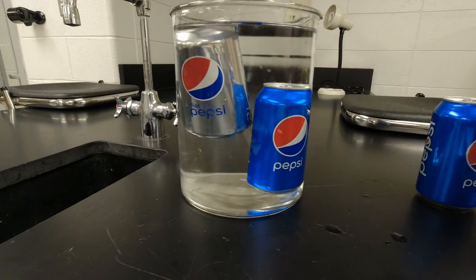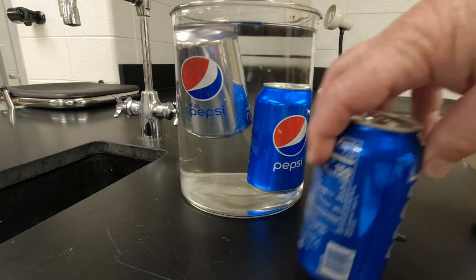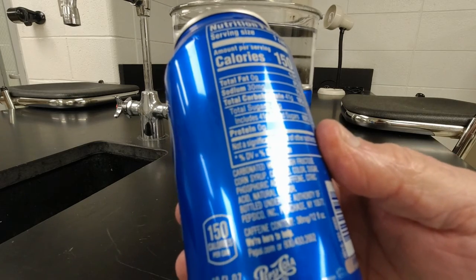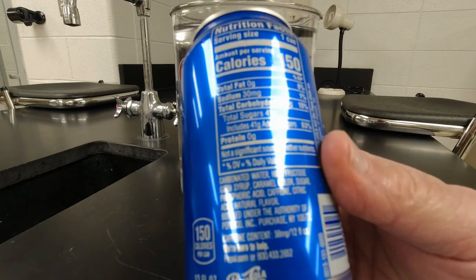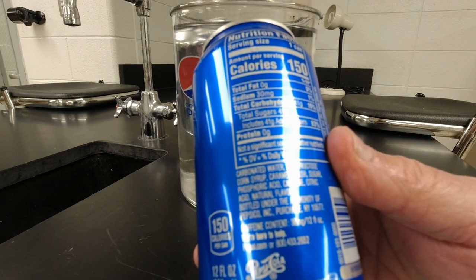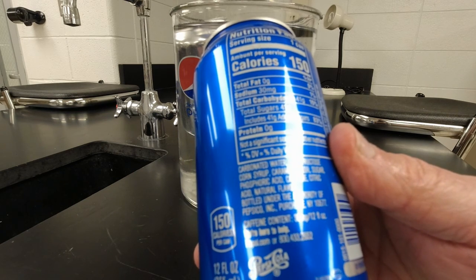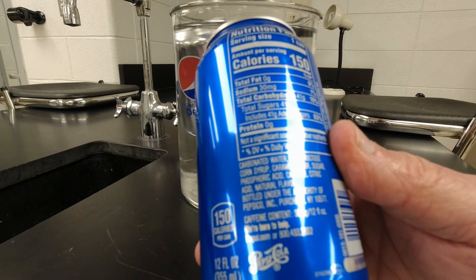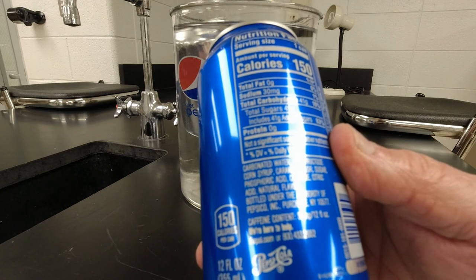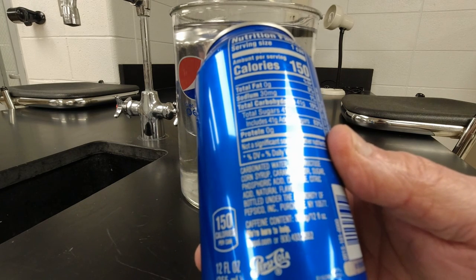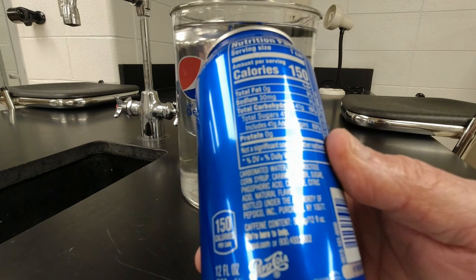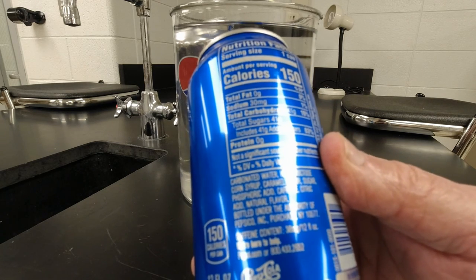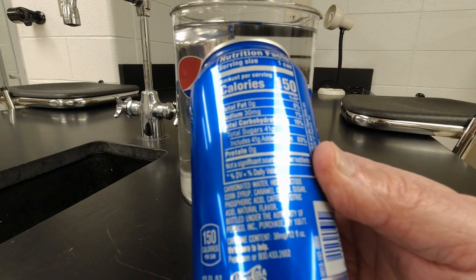Now let's look at the regular Pepsi. The regular Pepsi list says carbonated water, that's the same. And then the next one says high fructose corn syrup. High fructose corn syrup, that's a really sweet sugar, fructose, that's dissolved in water. That's what makes it corn syrup. And so there's a lot of sugar in this. Matter of fact, I think most pop has between 12 and 16 teaspoons of sugar dissolved in it.